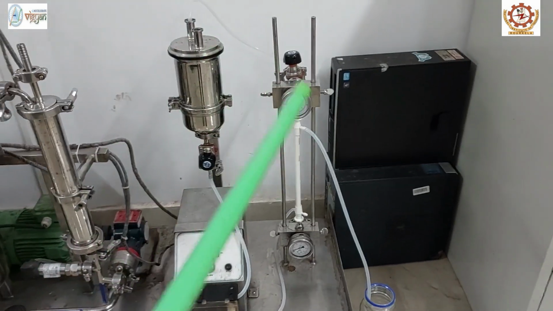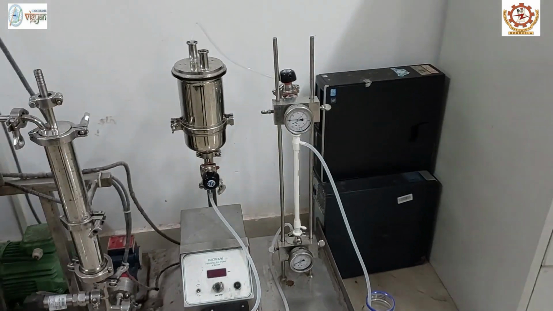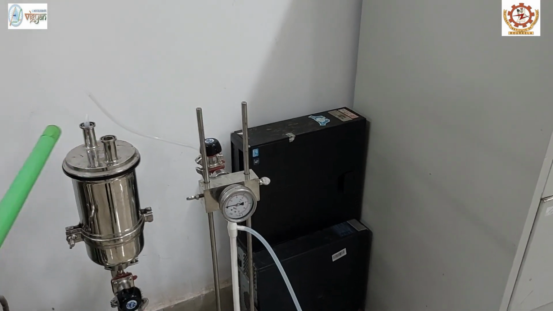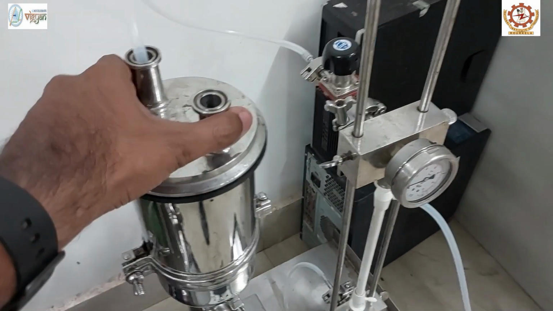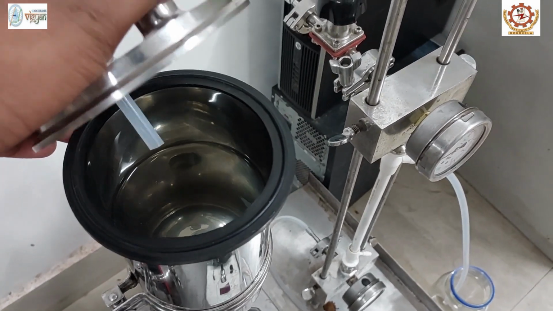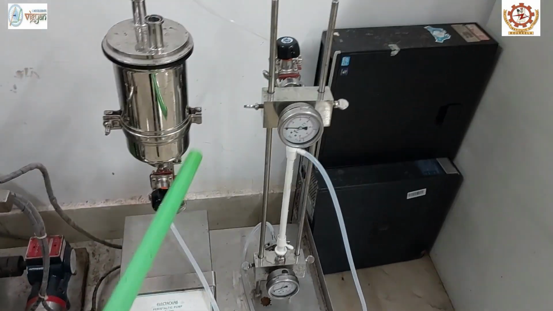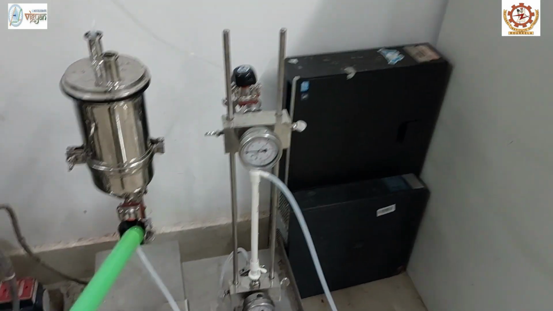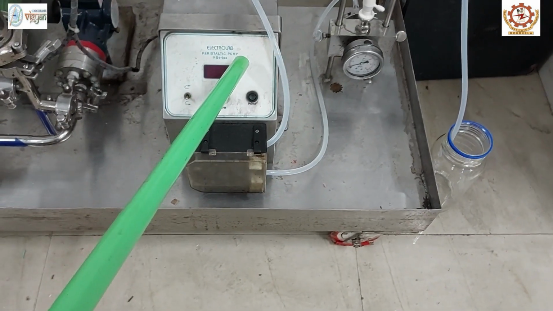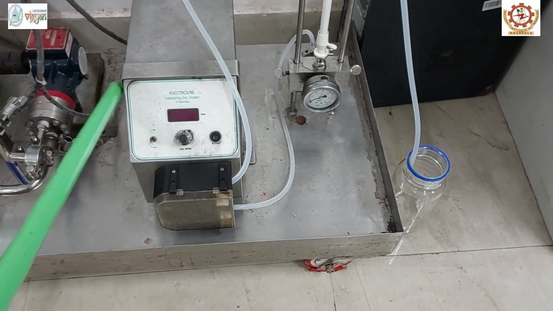This is the clarification setup. Different parts of this clarification system include a holding tank. This is the place where we will hold our feed. See, this is the feed. Currently we have given water as the feed for washing. It also contains two pressure valves, pressure valve 1 and pressure valve 2. It contains a speed controller here. Then a peristaltic pump.